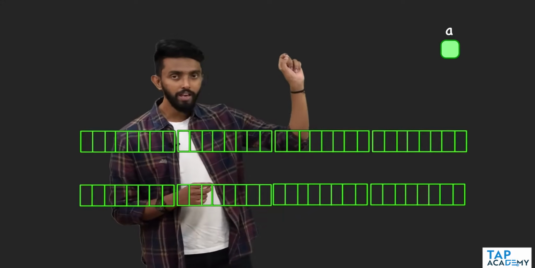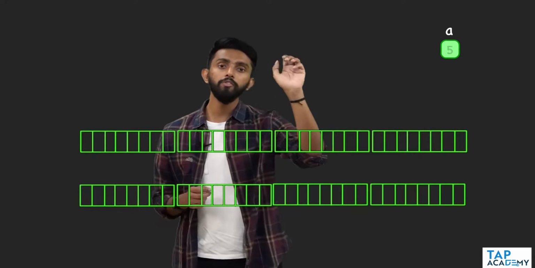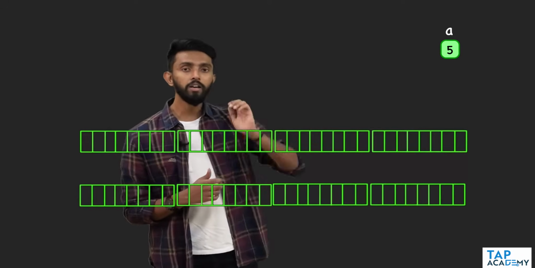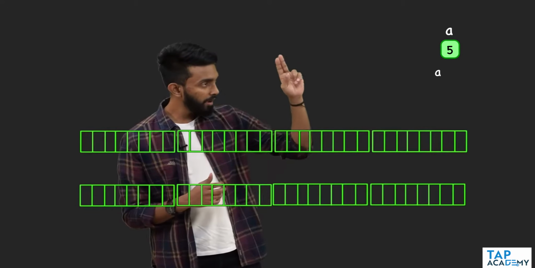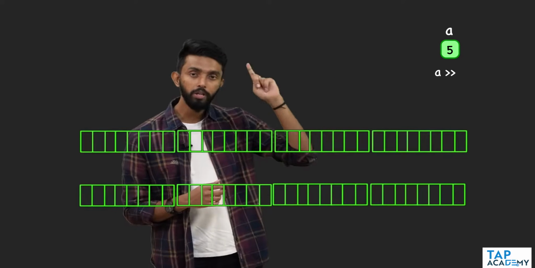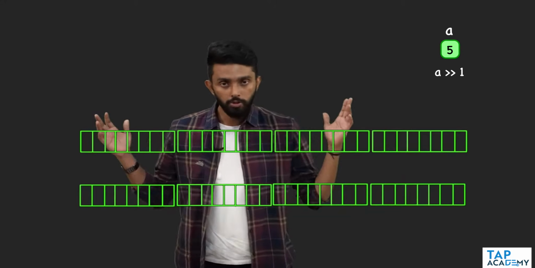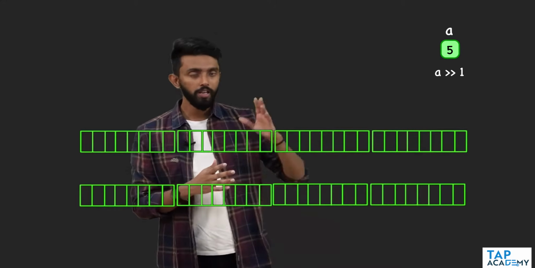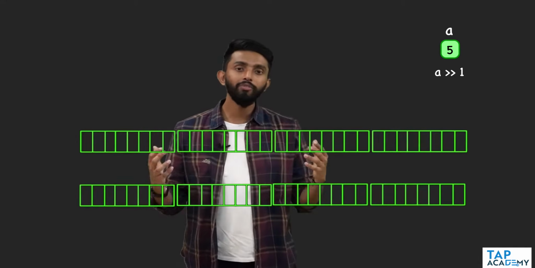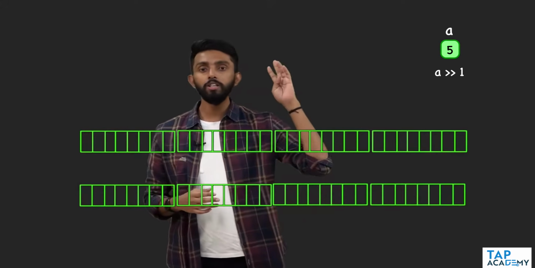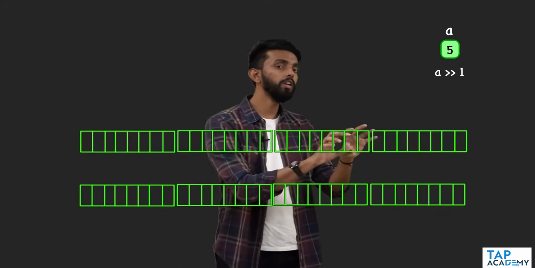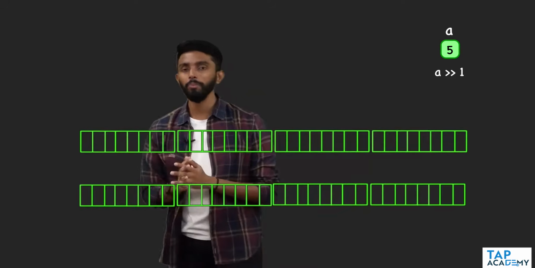Now, let us assume, guys, I have an integer variable a whose value happens to be 5, right? And what I will do is, on a, I'm going to perform the right shift operation once. Now, if we are speaking about Java specifically, you know that the size of an integer variable in Java is 4 bytes. So 1, 2, 3 and 4. 4 bytes I have. You're able to think.